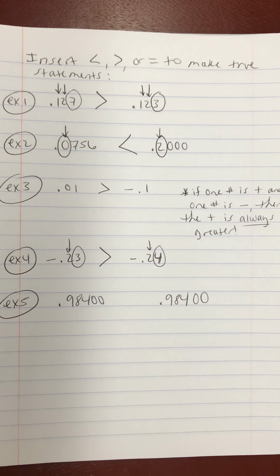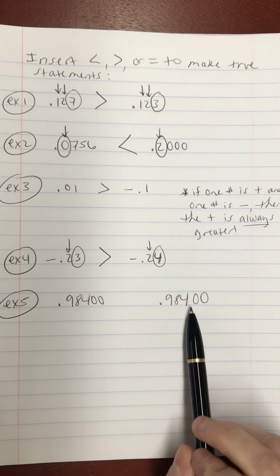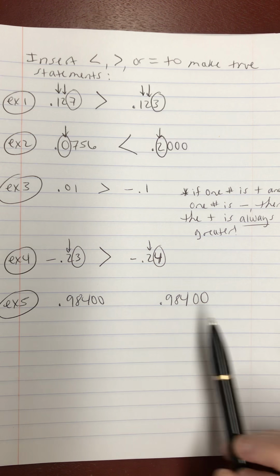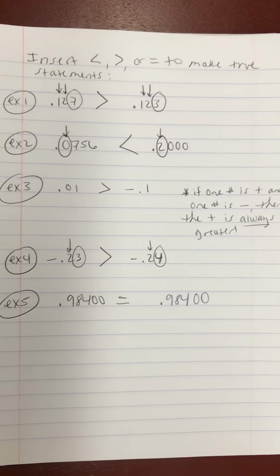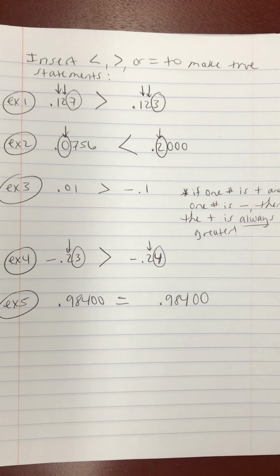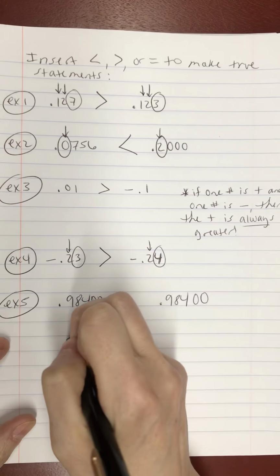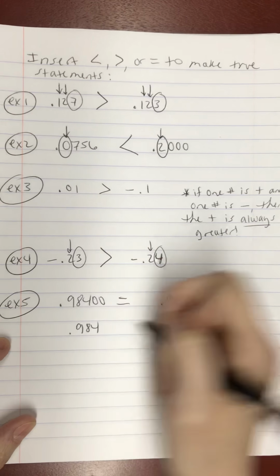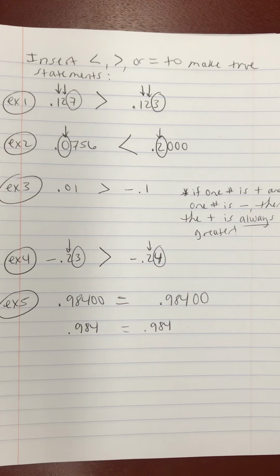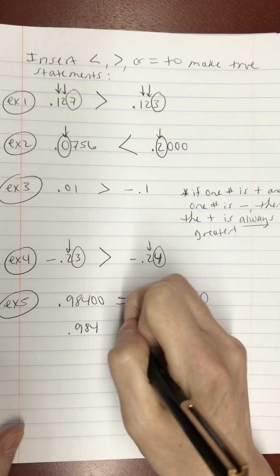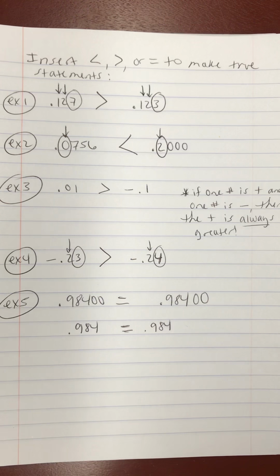So either way, if you use either method, you will see pretty quickly that these two numbers end up being the exact same. They are both 0.984. And so since that's the case, of course, our answer then is equals. We put an equal sign between them. So just keep that in mind as you go through these. I'll also write it the other way in case anyone wanted to write it down or see it that way. These are the same thing as just 0.984 equals 0.984, same thing. So either way, the answer is equals, and that's all you need to know for that one.